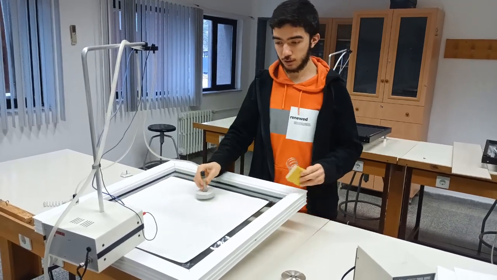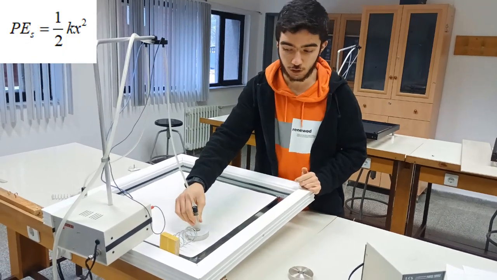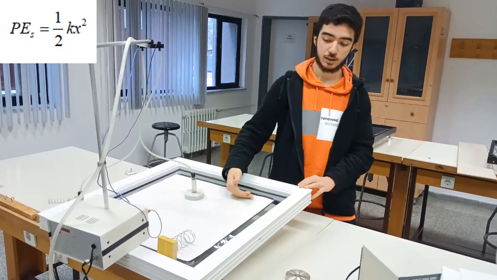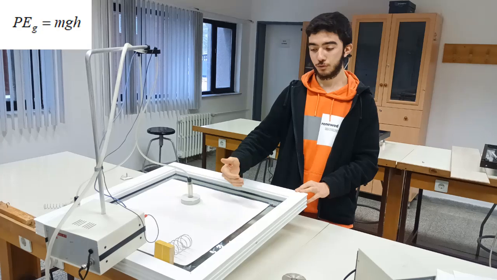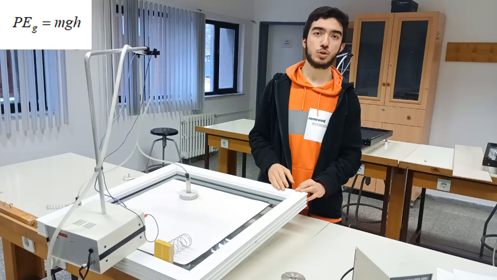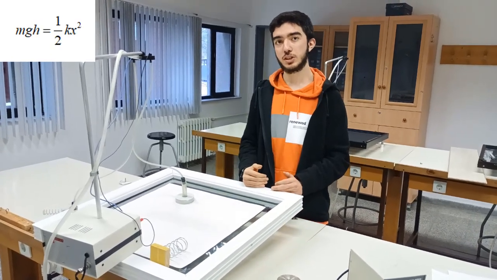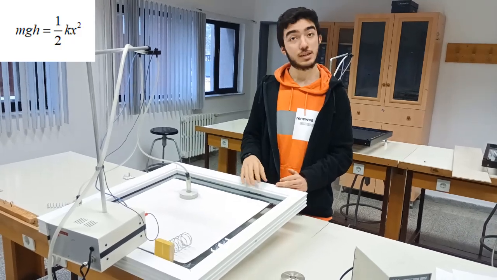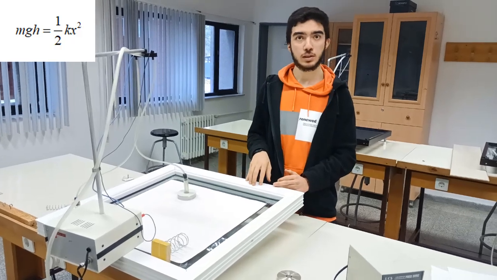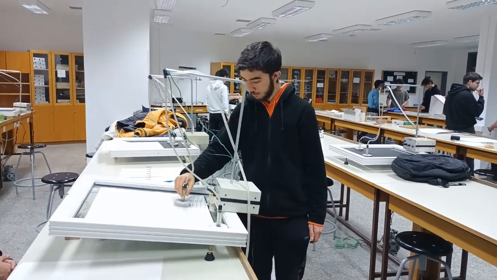I will compress the spring with a puck at different compression amounts. Then I will measure how high the puck goes. Then I use the conservation of energy, from spring potential energy to gravitational potential energy. We assume that there is no friction on the table, and we will try to observe the conservation of this energy.